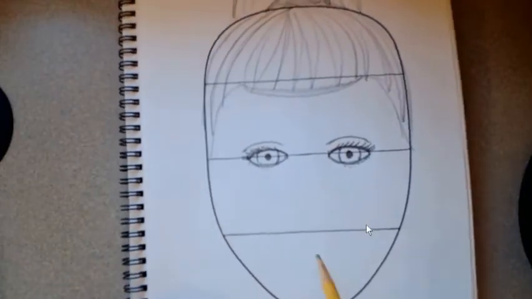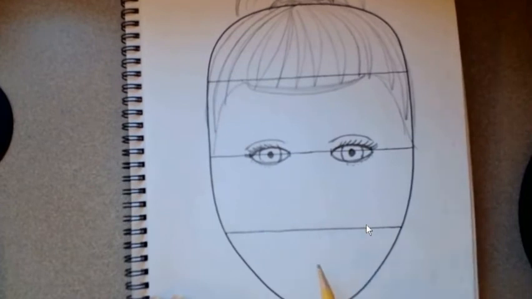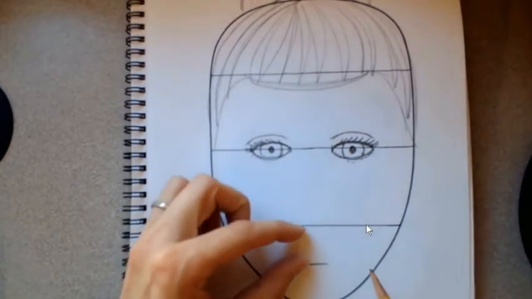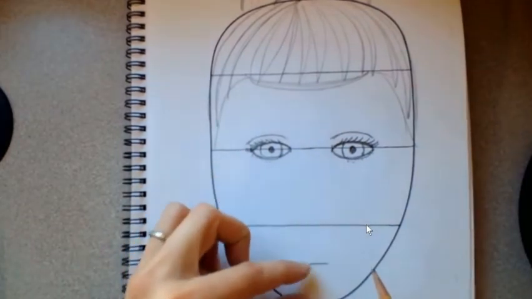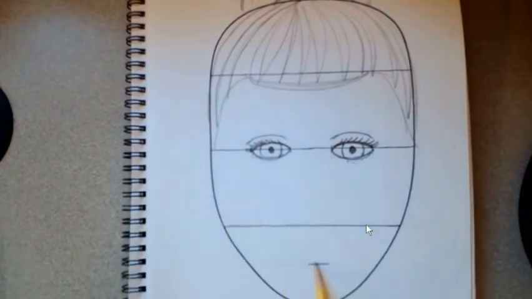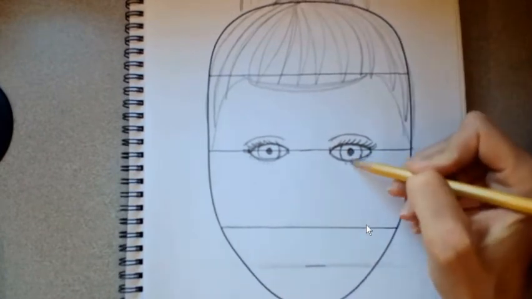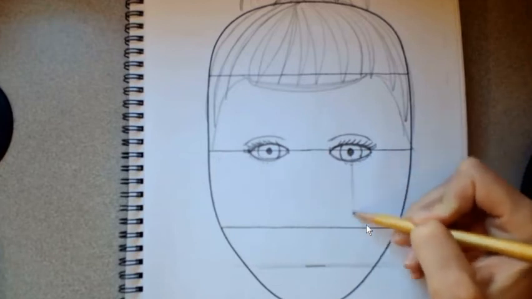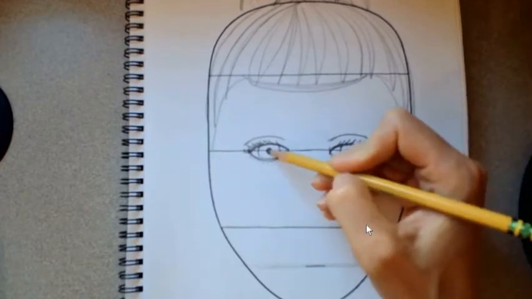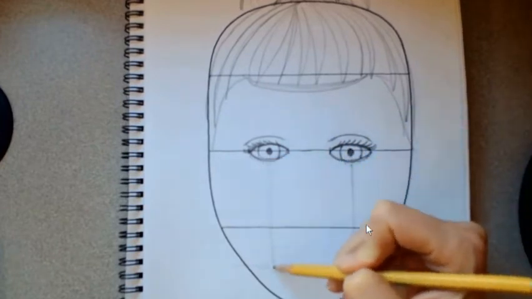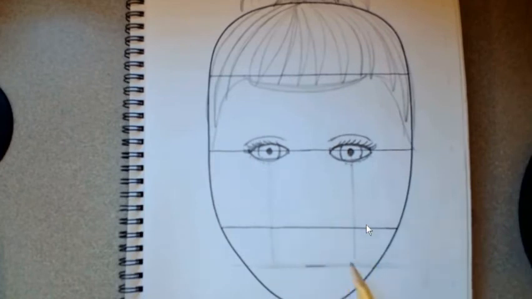So I'm going to go to this. I'm going to make an estimate about halfway down through that bottom section. I can use my fingers to compare. Same, great. And I'm going to draw that line. I also need guidelines down from the middles of the eyes. So I'm trying to go straight down. And this gives me a rectangle within which to draw a mouth.